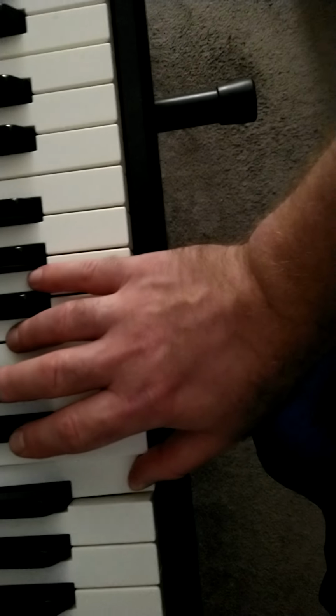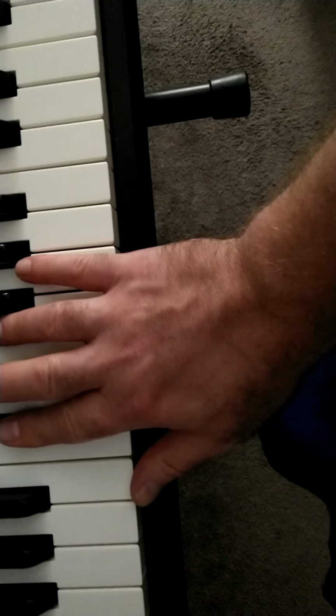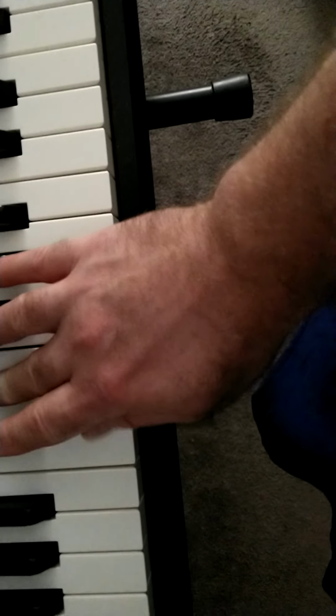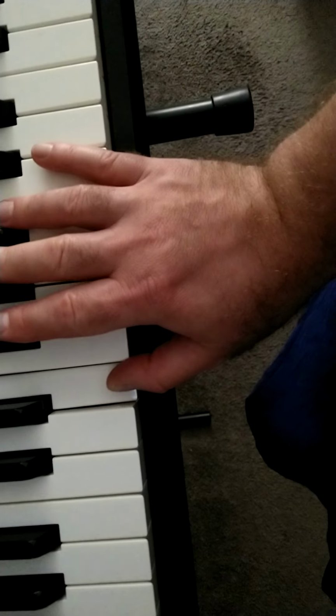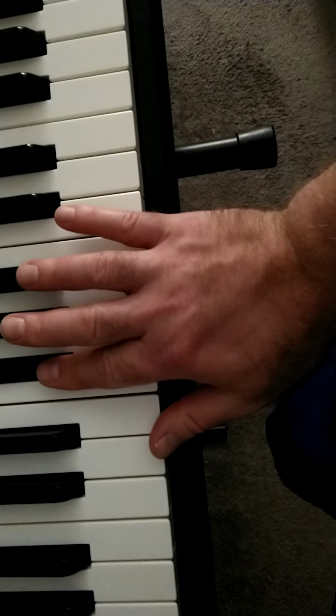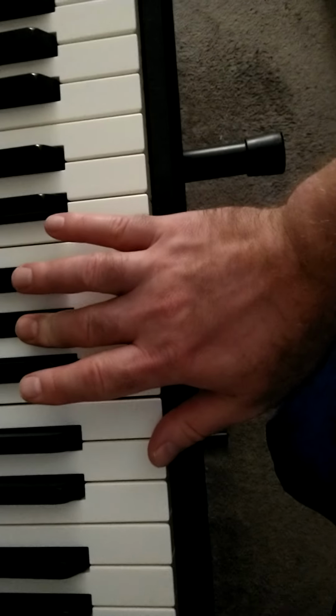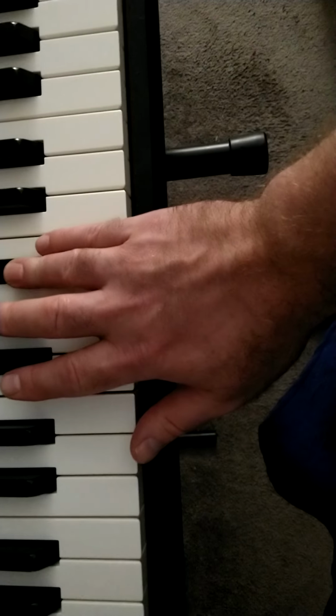B major is the key of five sharps, okay? So if we go back to the piano, let's take a look at B. Here's your first degree, second degree, third degree, 4, 5, 6, 7, and 1. Honestly, this is so much work.